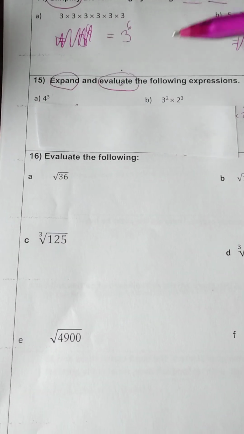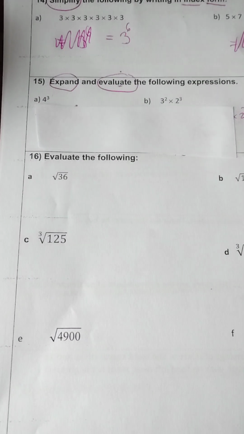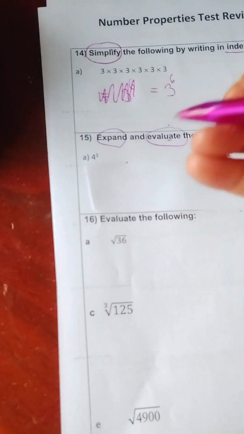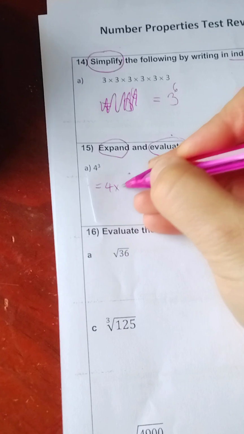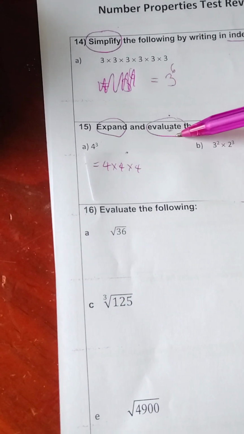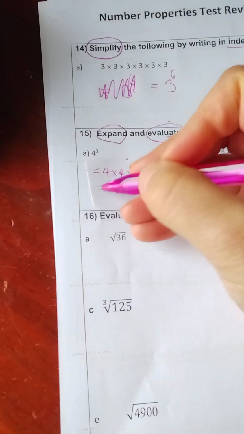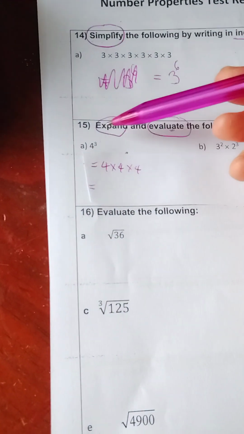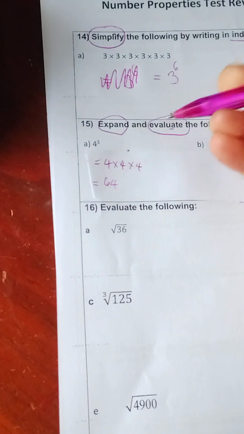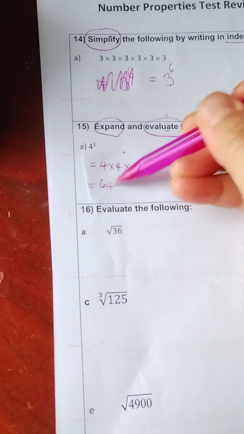With 15, there's 2 keywords. It says expand and then evaluate. Okay, so expanding means to write the longer version. So 4 cubed is really saying 4 times 4 times 4. And then we have to then evaluate as well. And we know evaluate just means to calculate, show the actual answer. So 4 times 4 is 16, times 4 is 64. So I've expanded here and then evaluated.